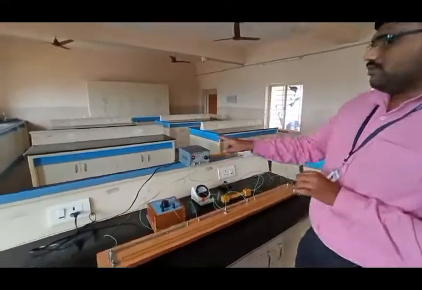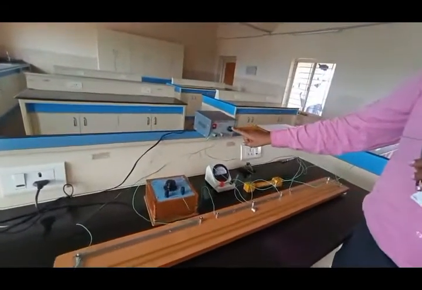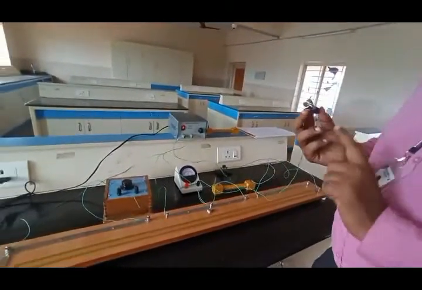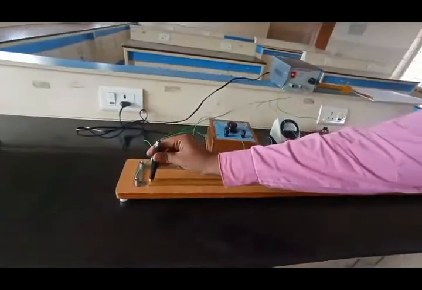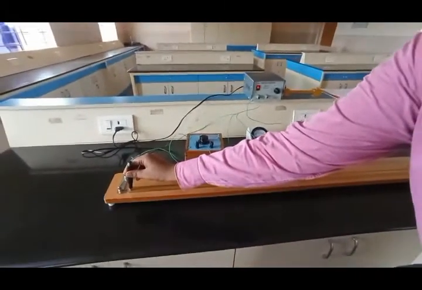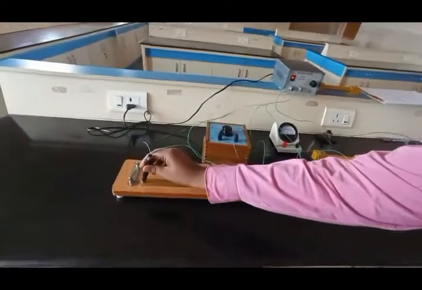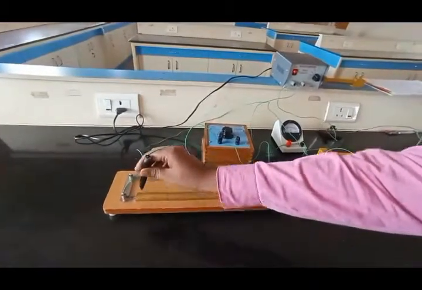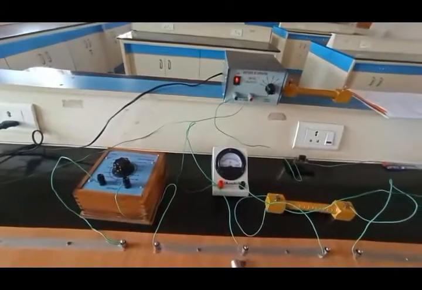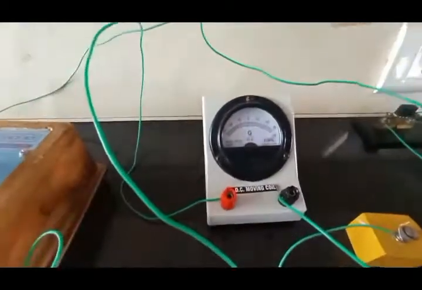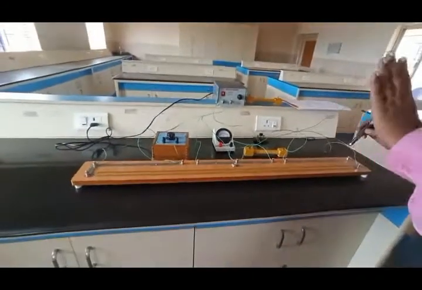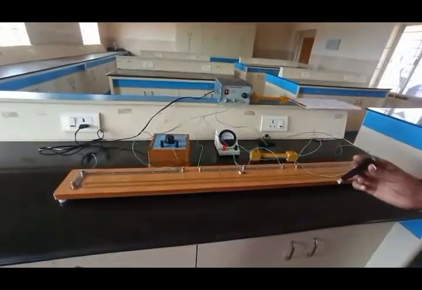So initially we have to switch on the battery and connect it to 2 volt. After that we have to check whether this jockey is working properly. For this, place the jockey at one end of the meter bridge; the galvanometer must show deflection to the right. Similarly, when I place this jockey on the other side, the galvanometer must show opposite deflection. Only if there is deflection on both sides is the experiment properly connected.